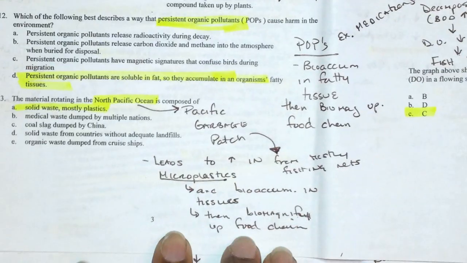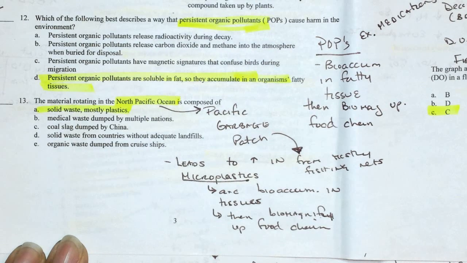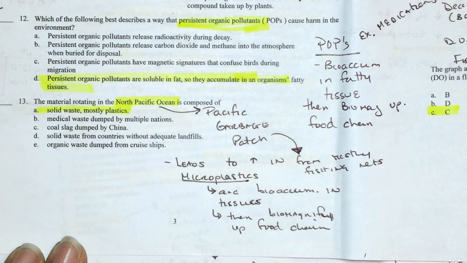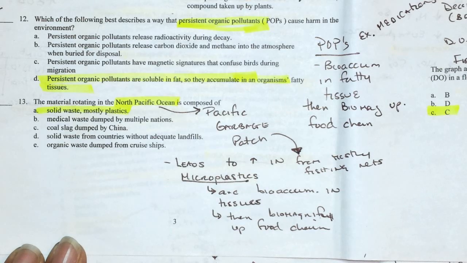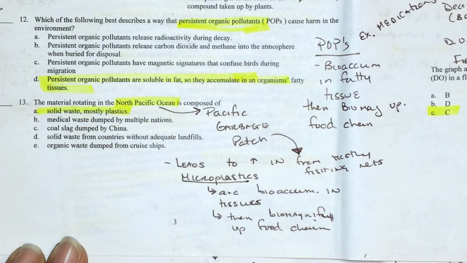Okay, right in the north part of the Pacific Ocean, we have this circulating gyre of basically just plastic. It's called the Pacific Garbage Patch. So it's mostly plastic. Most of it does come from fishing nets, and it does lead to an increase in what we call microplastics. Microplastics are plastics that are basically exactly what it sounds like. They've been chopped down into microscopic pieces, and they bioaccumulate in organisms' tissues, and then, of course, they biomagnify.